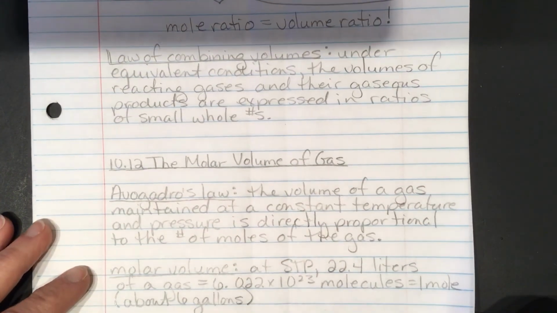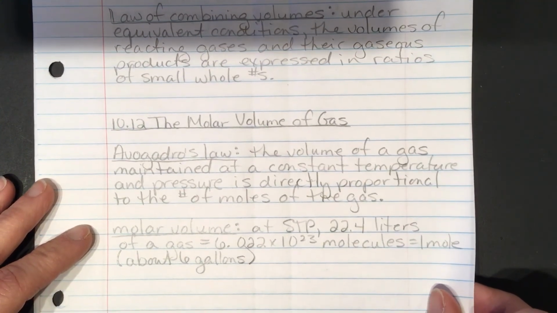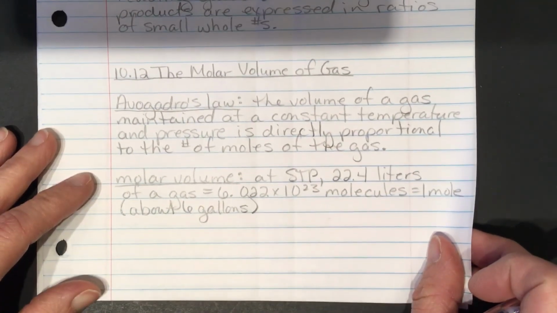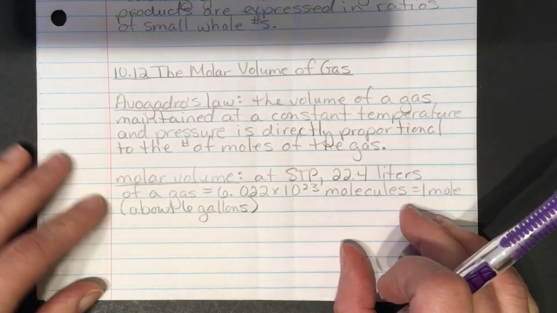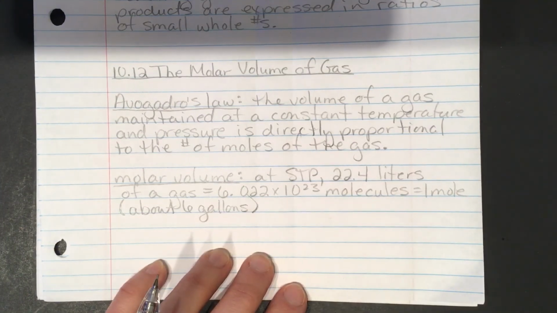So this led to section 10.12, which is the molar volume of gas. I'll give you a few seconds. I forgot to give you a few seconds to pause for the previous, but I bet you probably did.